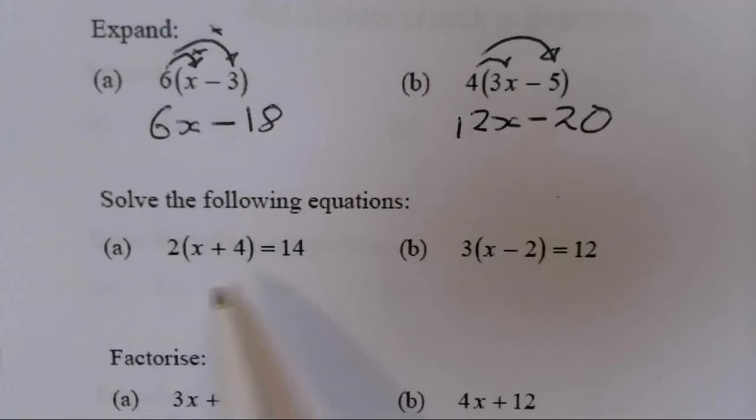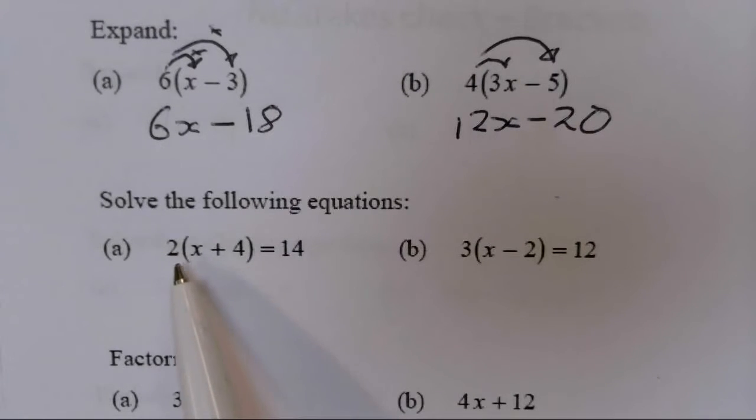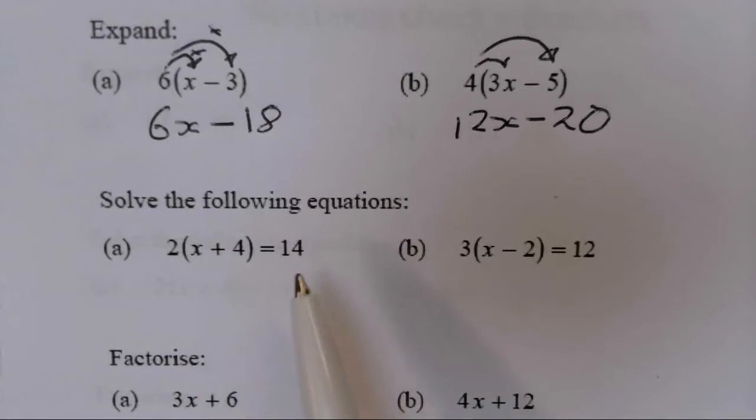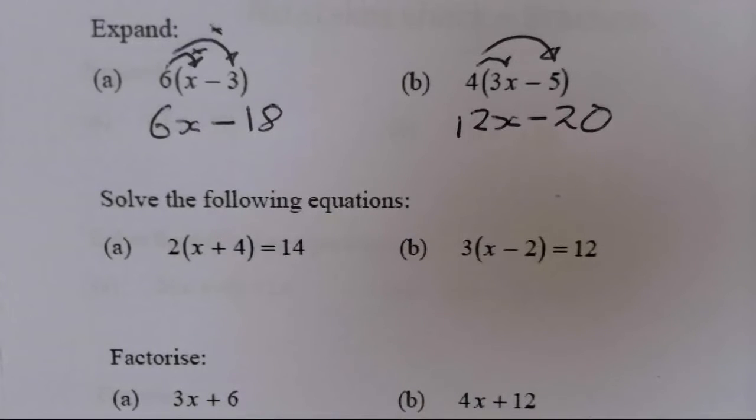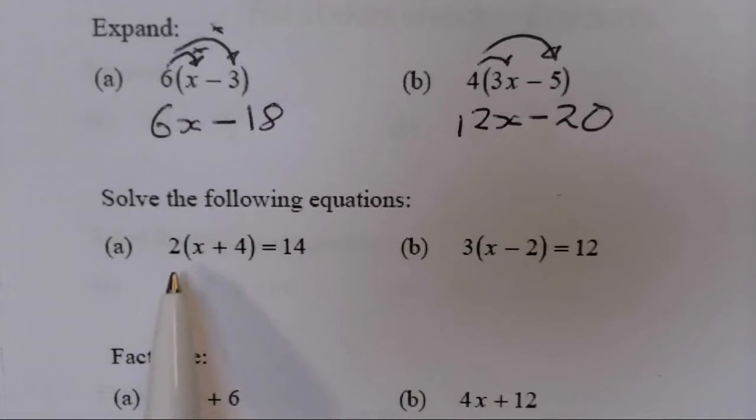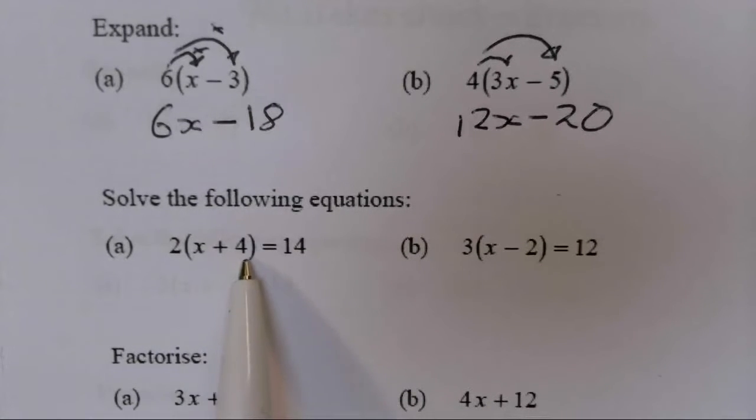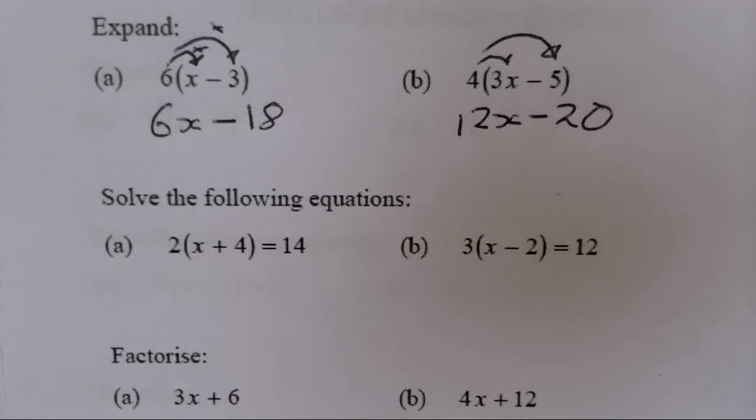Next question, solving equations like this. This means 2 times by a number plus 4 is equal to 14. You can kind of solve this without going through any formal method. You would know that 2 times by 7 is 14, so x must be 3. But there's a couple of different ways you could solve it.